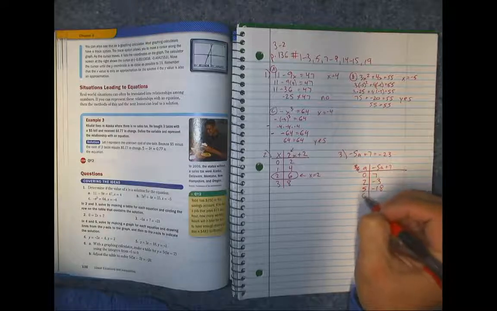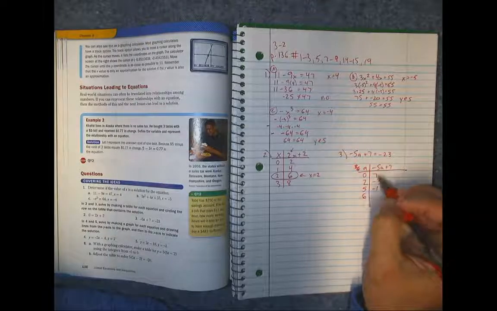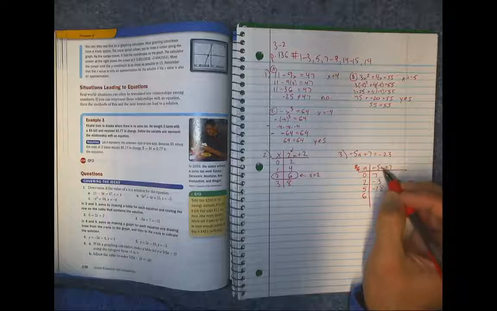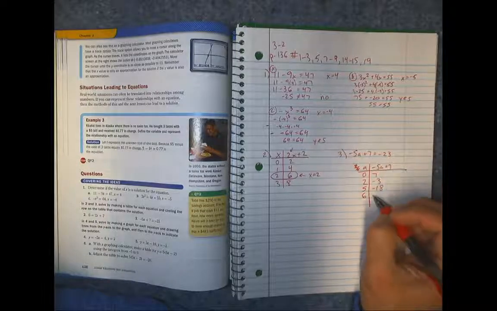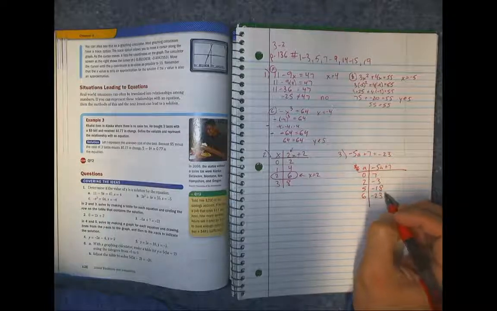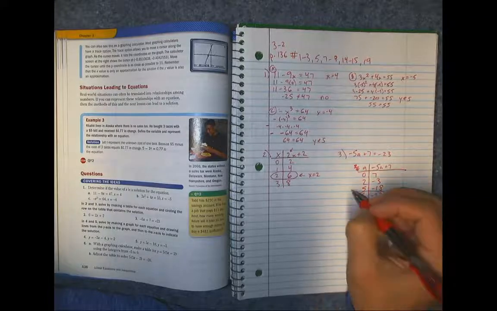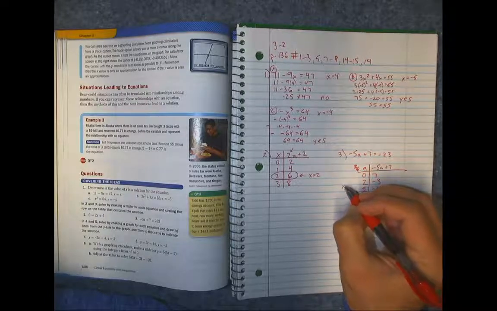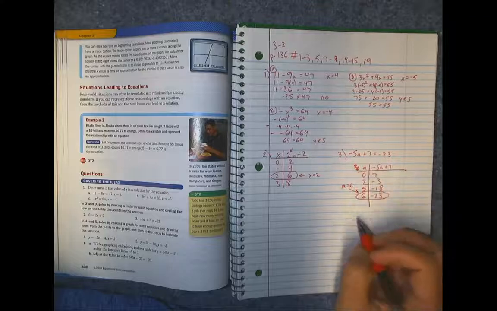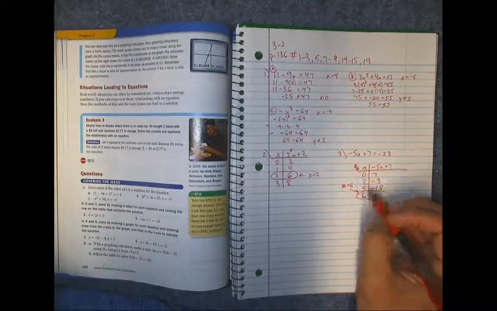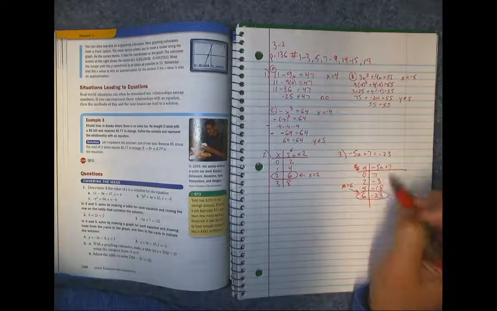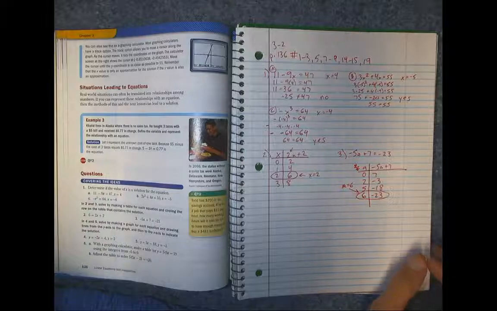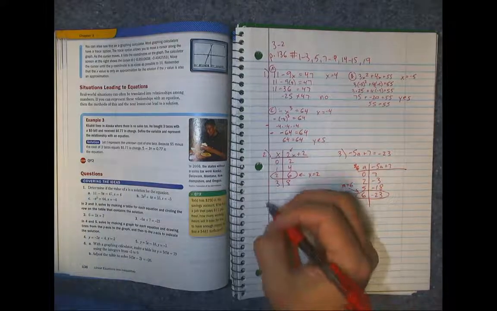Let's try 6. Plug it in. Negative 5 times 6, that's negative 30, plus 7 is negative 23. And that right there, x or a equals 6. That's the value of the variable when this expression equals negative 23. Okay, moving on to number 5.